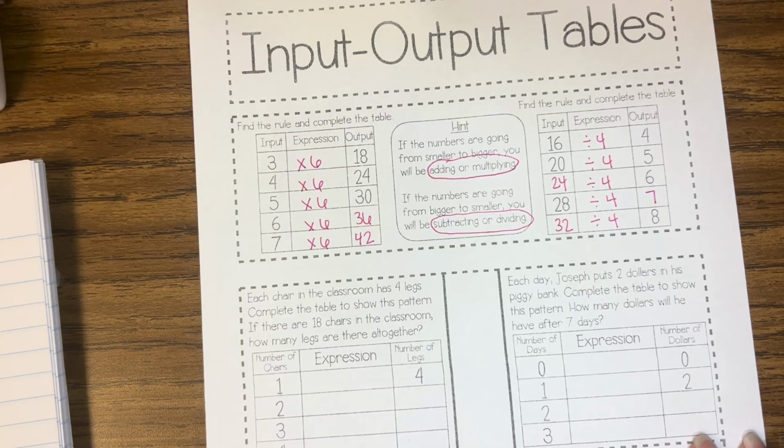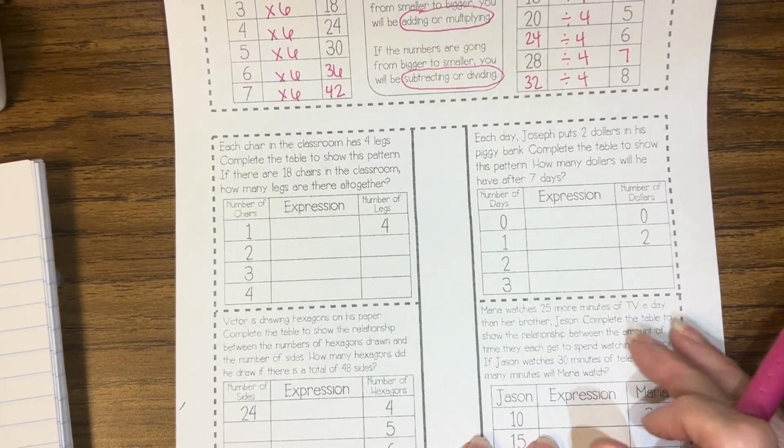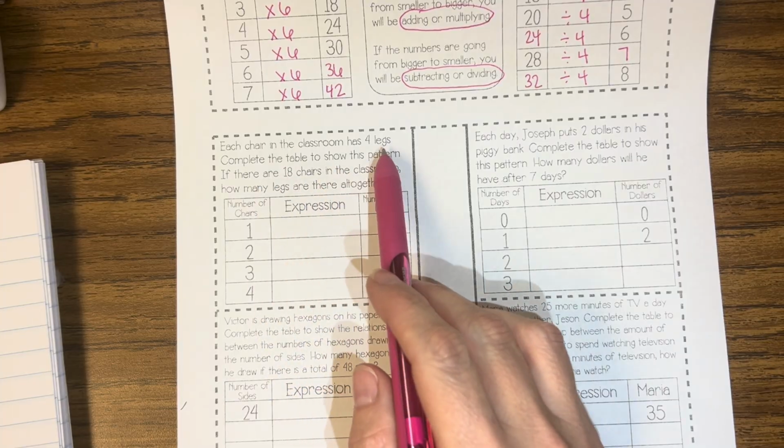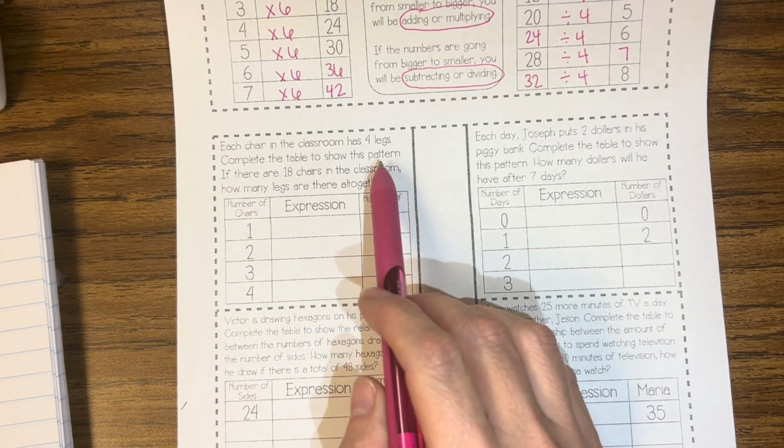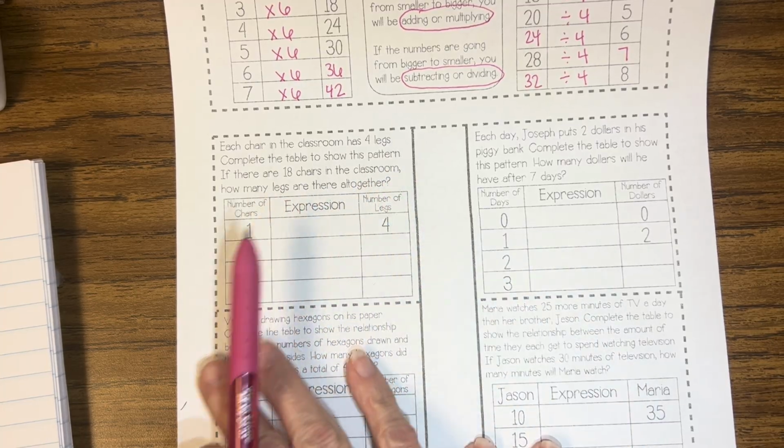Good. Okay, so let's read these problems down here and then try to fill in the input-output table. It says each chair in the classroom has 4 legs. Complete the table to show this pattern. If there are 18 chairs in the classroom, how many legs are there altogether?